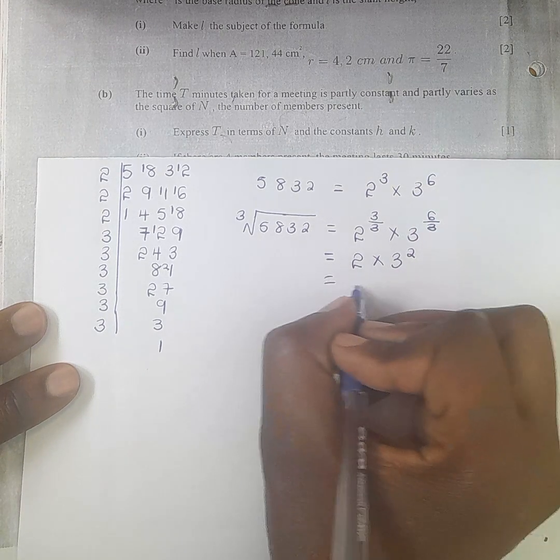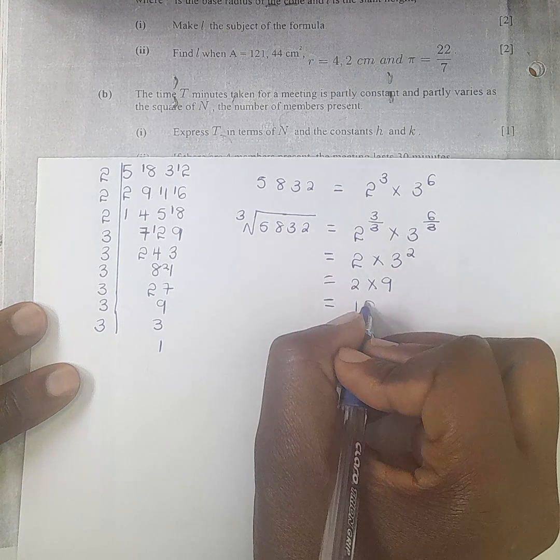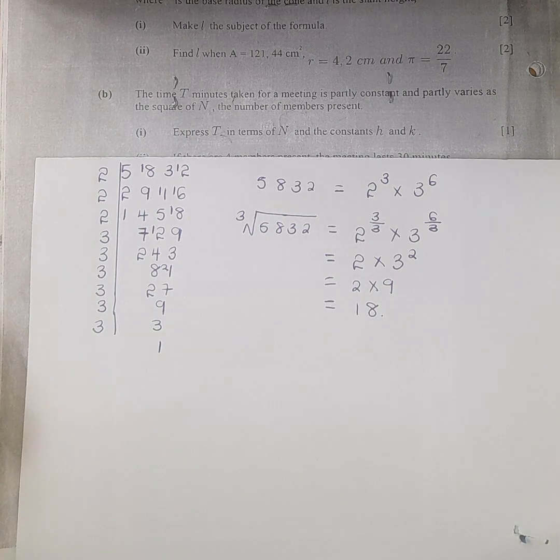So we now have 2 times 9, which is equal to 18. So it implies that the cube root of 5832 is equal to 18.